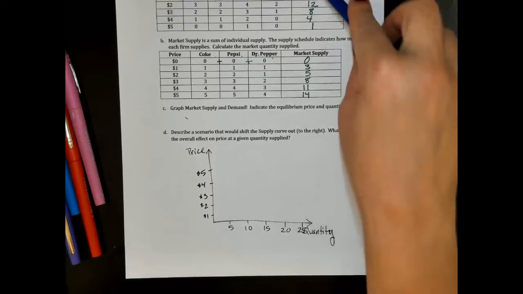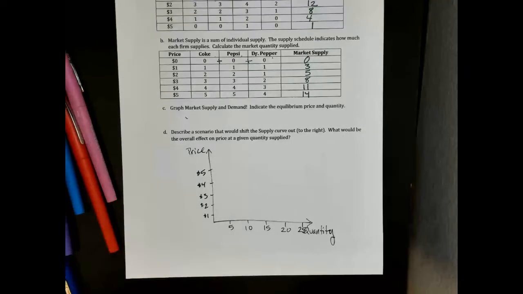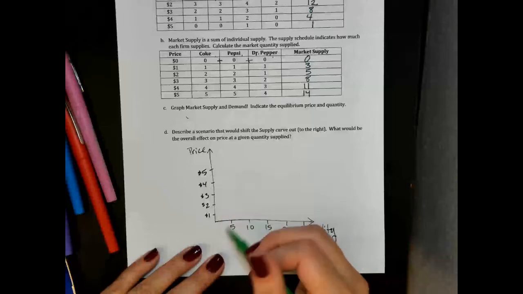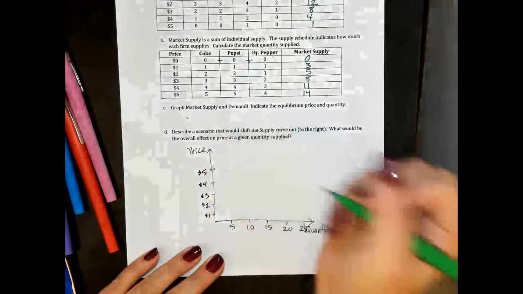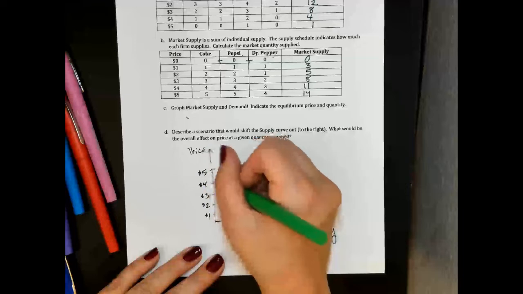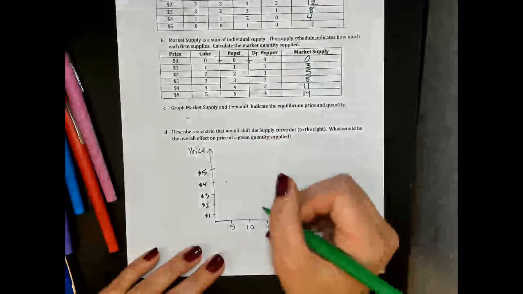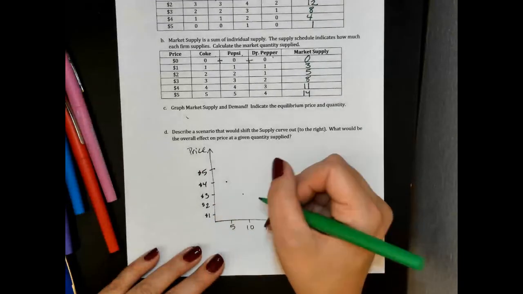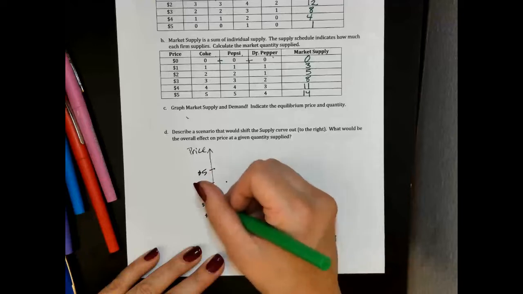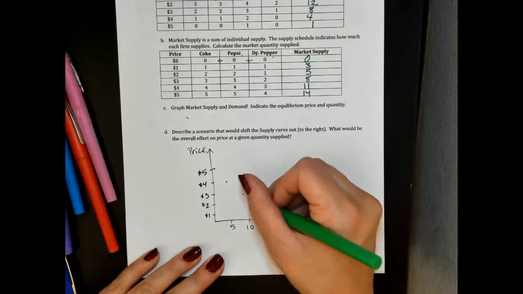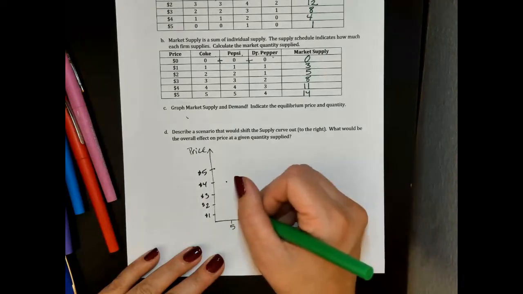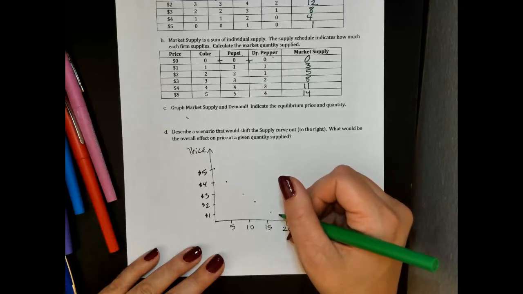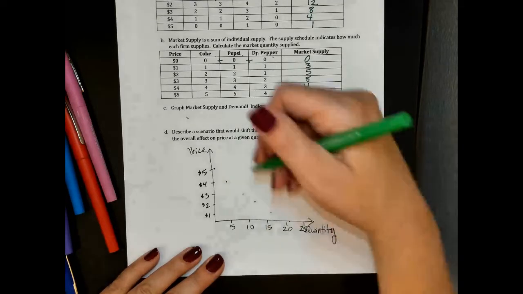So then I want to go ahead and graph in my market demand. So I'm going to see my quantity be really low when price is high. So at $5, it's just a quantity of 1. But it's going to go up as the price goes down. At $4, it's 4. At $3, my quantity demanded is 8. At $2, my quantity demanded is 12. And at $1, my quantity demanded is 16. And then at $0, my quantity demanded is 21.